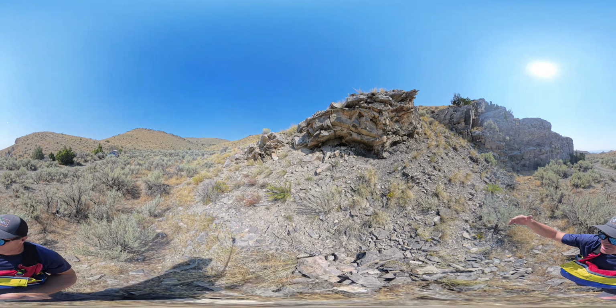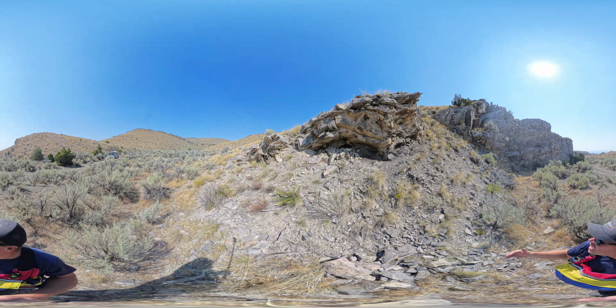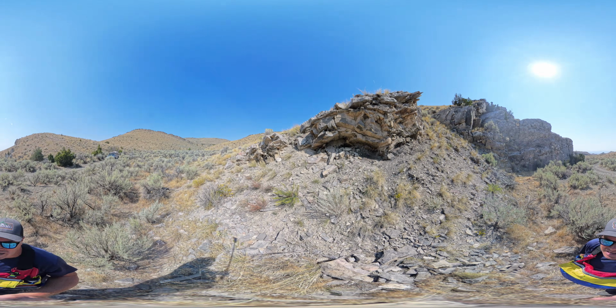So what a great place to learn out here at the Block Mountain mapping area. Just a phenomenal look into Montana's geologic history.